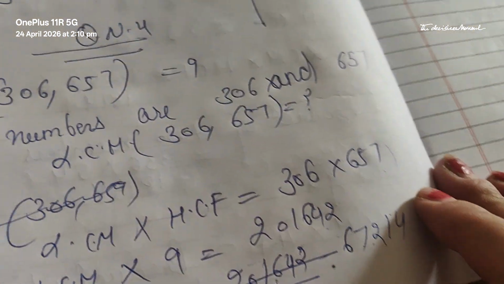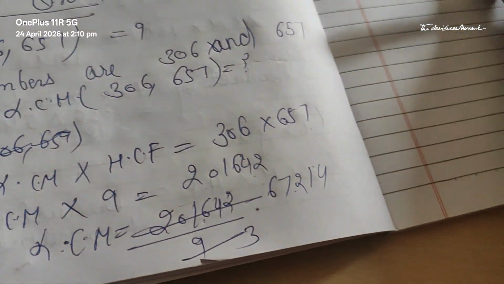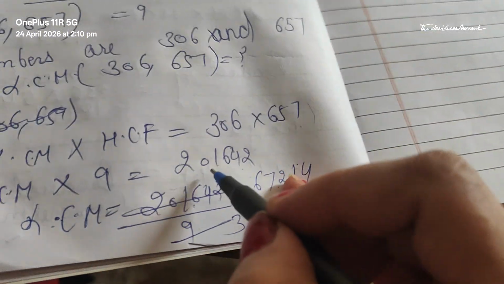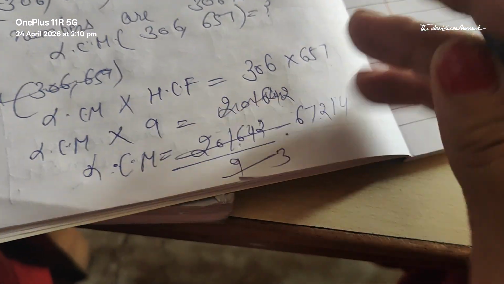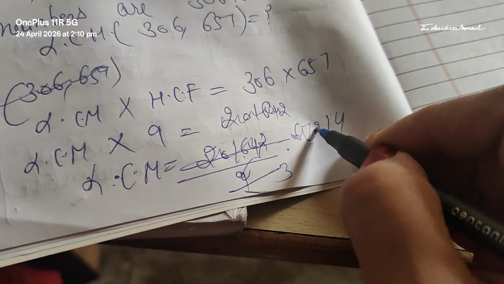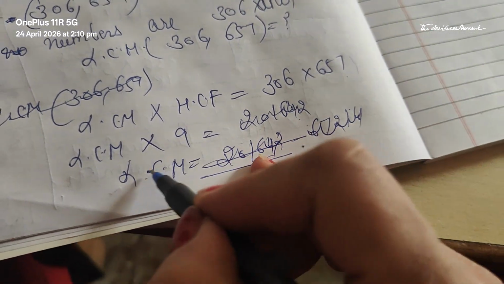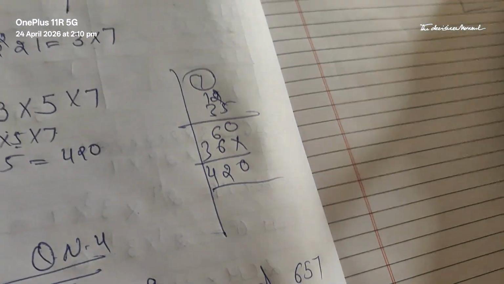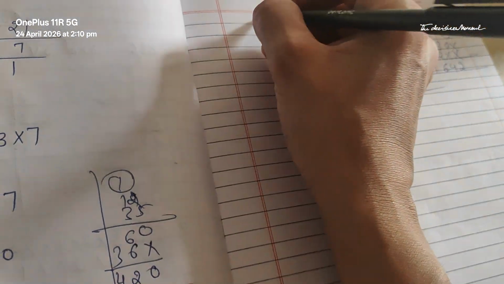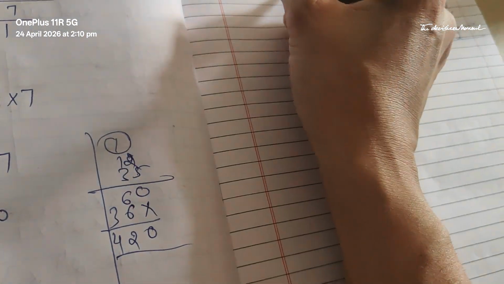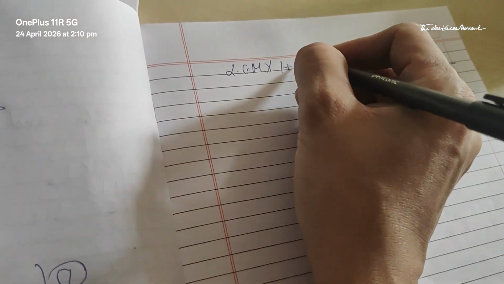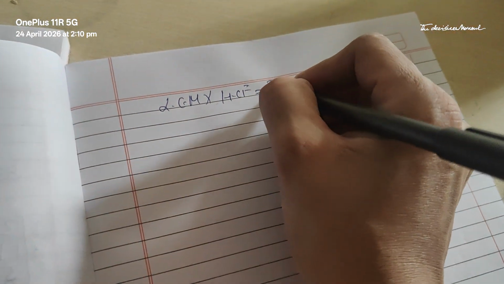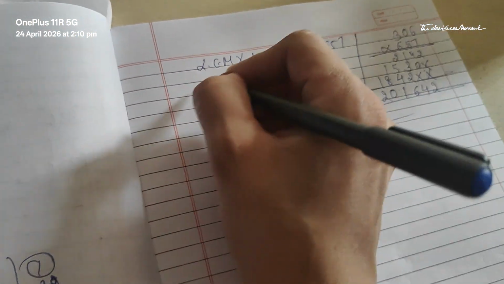But one thing I will tell you, there is a shortcut to do this question. Do not multiply here, please. I will do it in a simpler way. So just leave it here. No need to multiply. HCF is equal to 306 into 657.